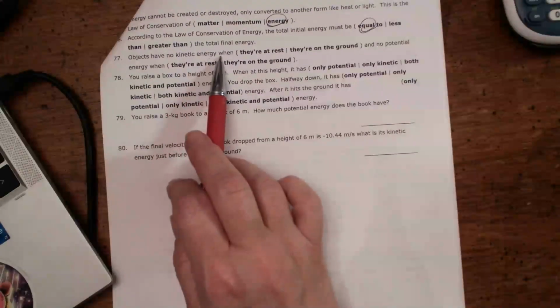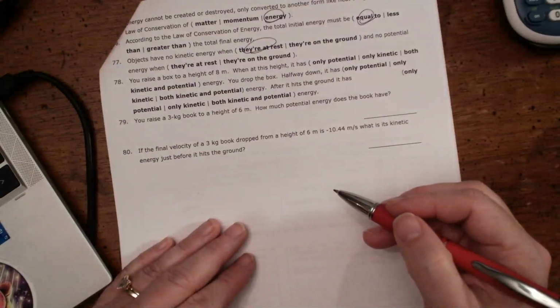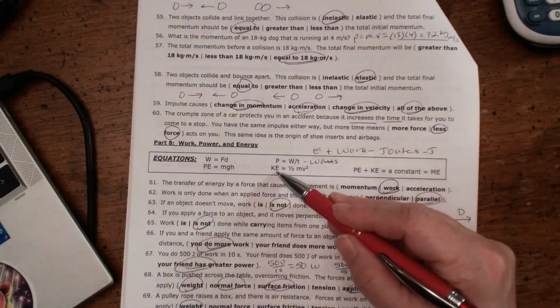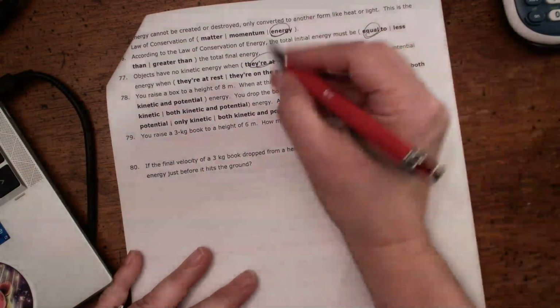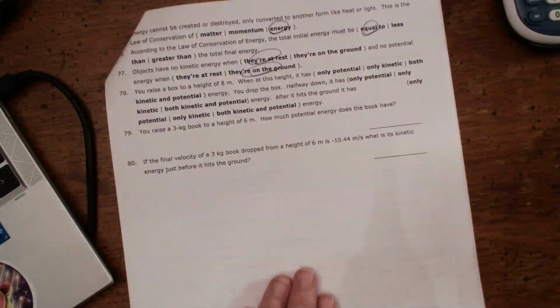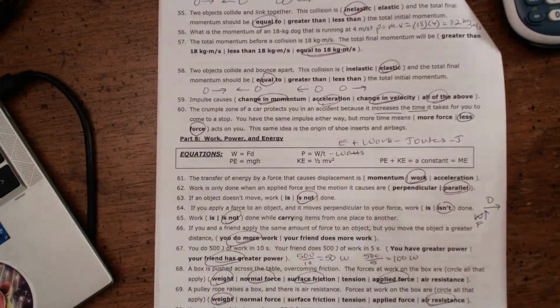Objects have no kinetic energy when they're at rest. If you're not moving, then if velocity is 0, your kinetic energy is going to be 0. And they have no potential energy when they're on the ground. Again, if your height is 0, your potential energy is going to be 0.